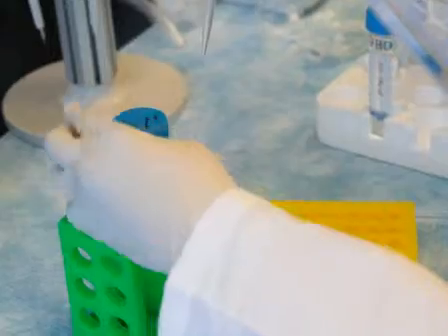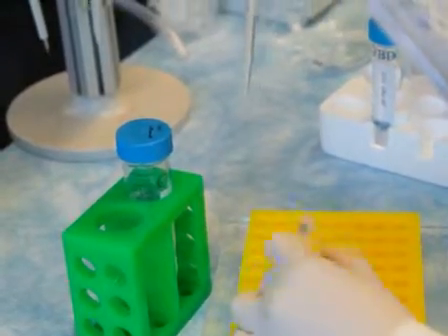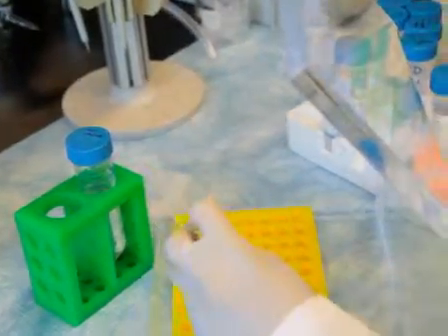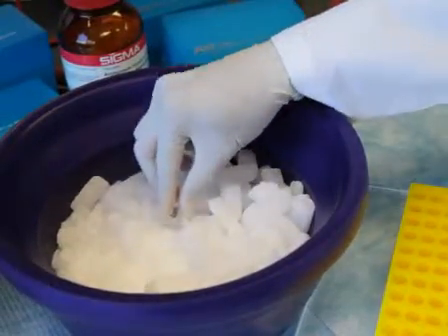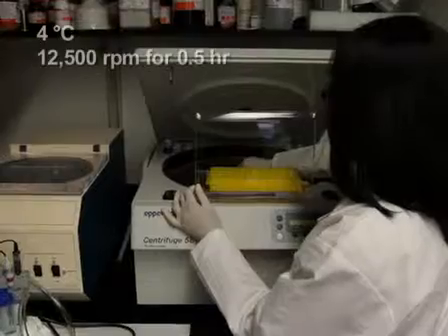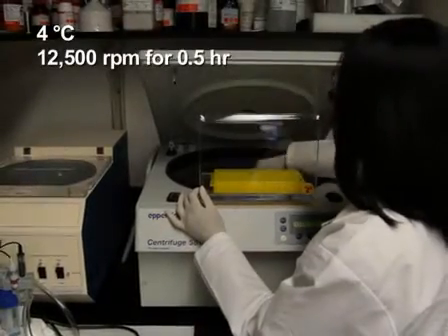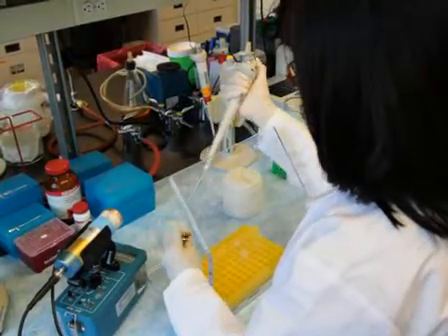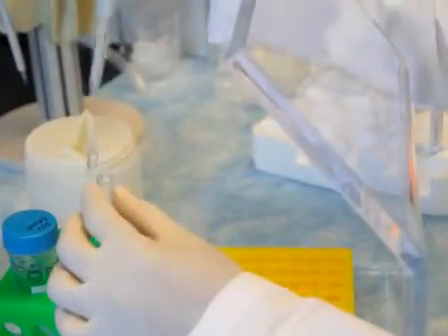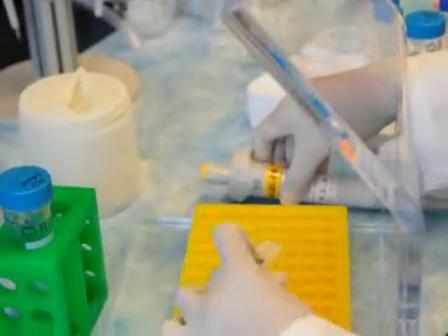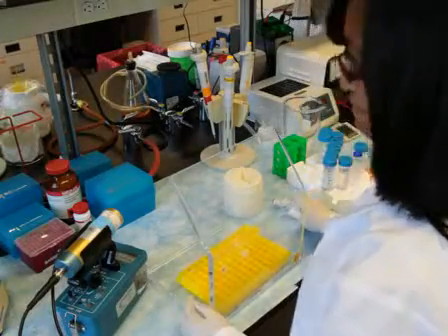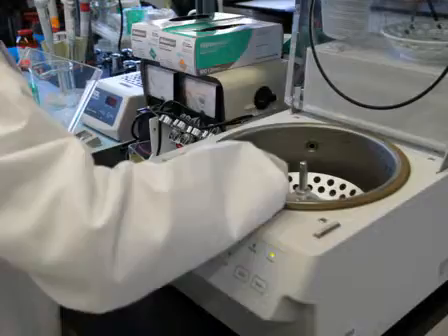Then, precipitate the RNA by mixing 0.5 milliliters of the aqueous solution with 1 milliliter of ethanol. Incubate the mixture for 1 minute on dry ice. After spinning the sample, discard the supernatant. Wash the RNA pellet with 70% ethanol. Remove the supernatant after additional centrifugation and dry the pellet in a vacuum.